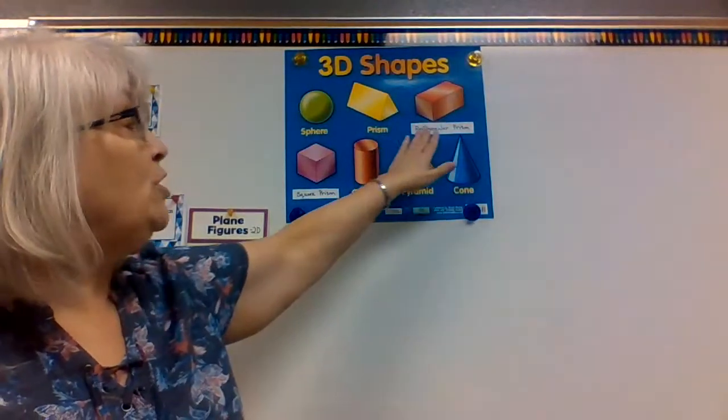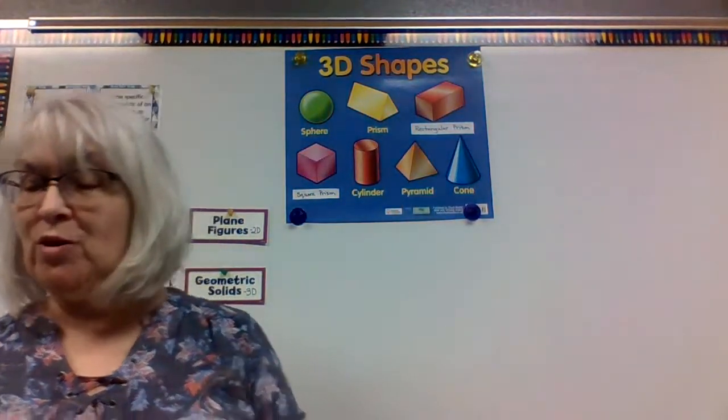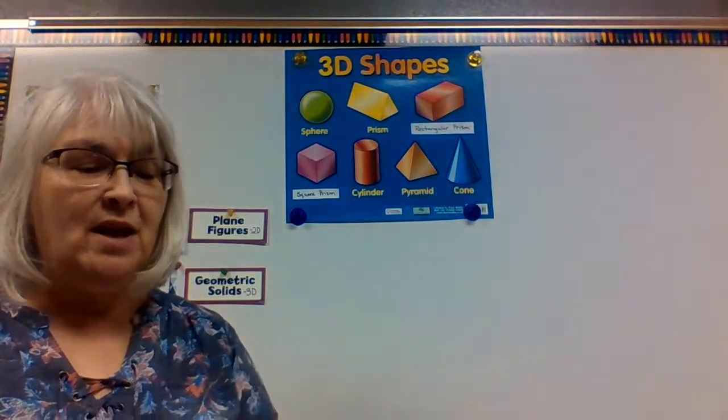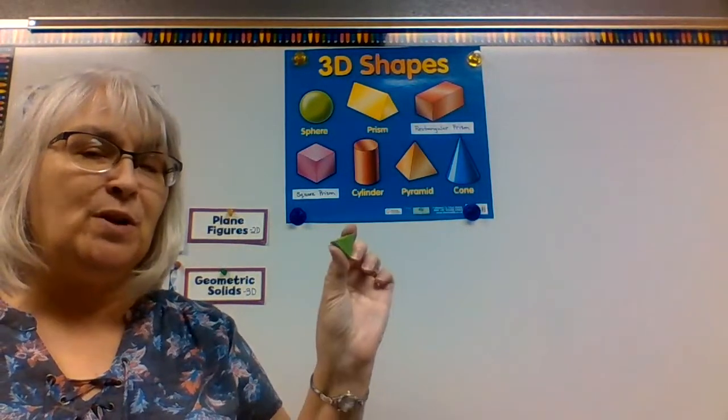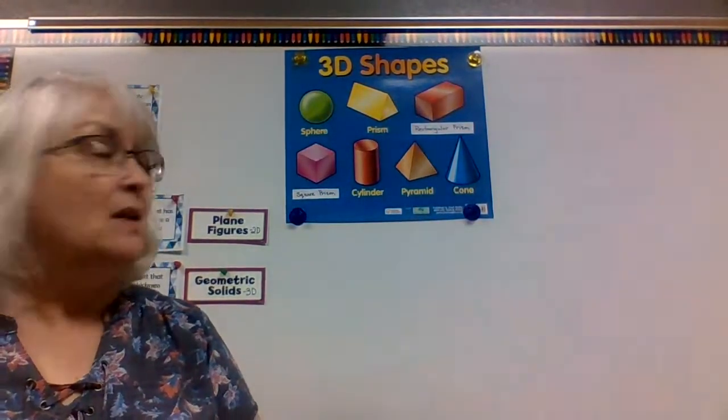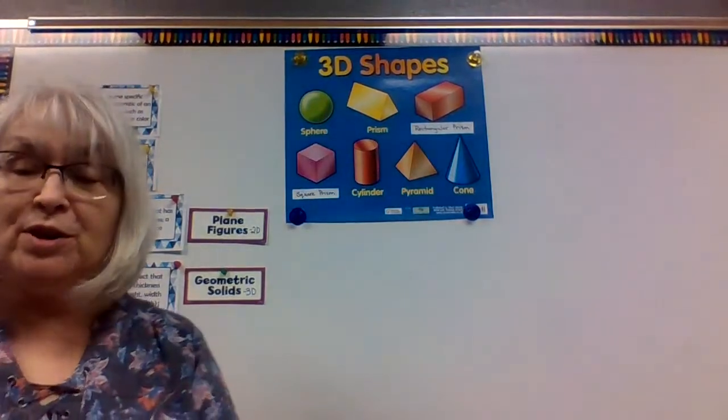All right, let's go on to rectangular prism. What's really cool about these is there are hundreds of these that you can find in your house. You know what? Let's pause for a moment, go back, see if you can find a triangular prism. All right, now that you're back, now we're going to do rectangular prism.